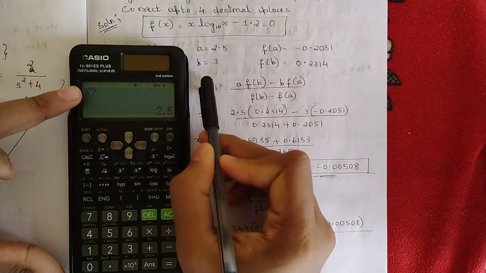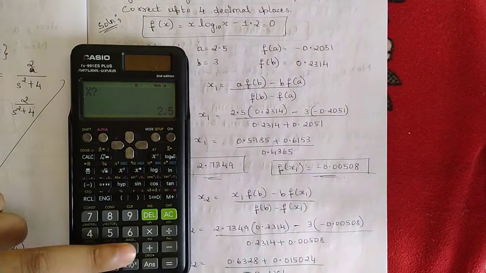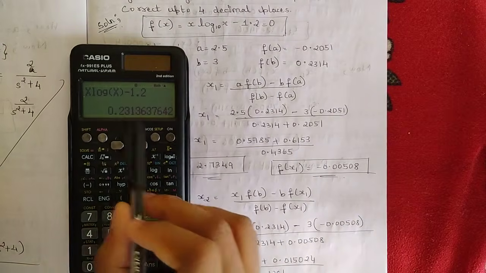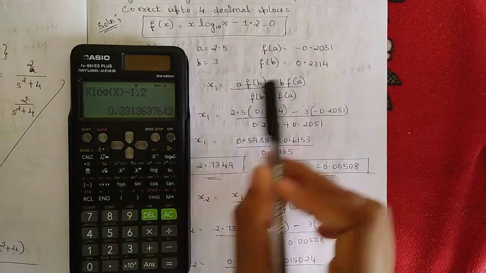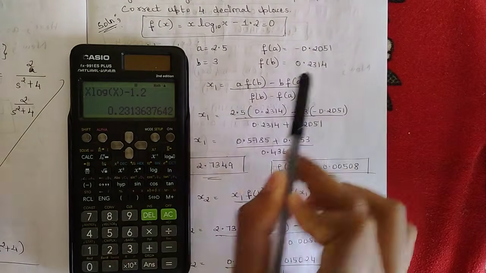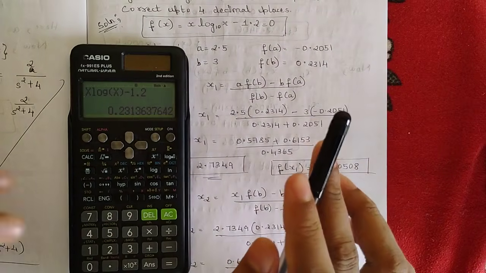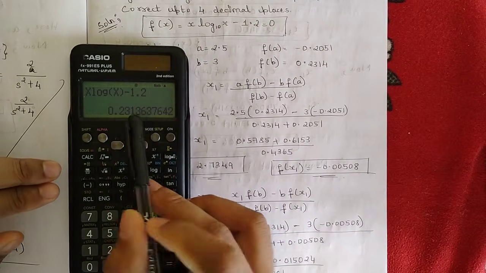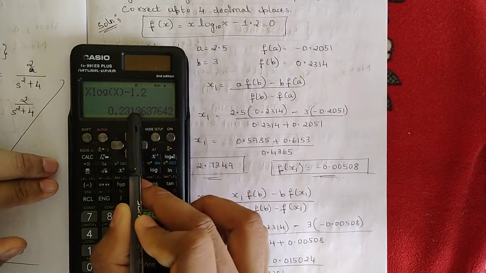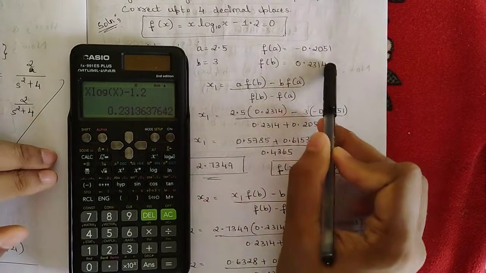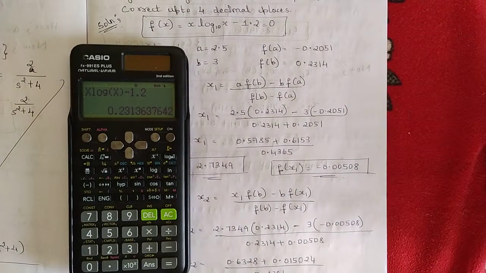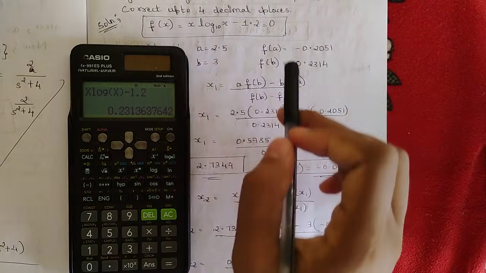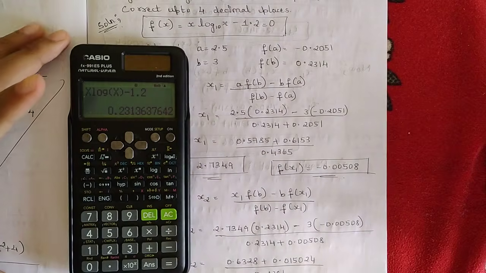Again, if you want to check for another value, press equal to again and it will ask for the x value. In the second case I've taken 3. So press 3, equal to, and this is the new value which I've got, that is 0.23136. I've told you up to 4 decimal places. The 5th decimal place is 6, which is greater than 5, so I've rounded it off and estimated the 4th decimal place as 4. Like that I've got the values of f of a and f of b. Hope it is clear.